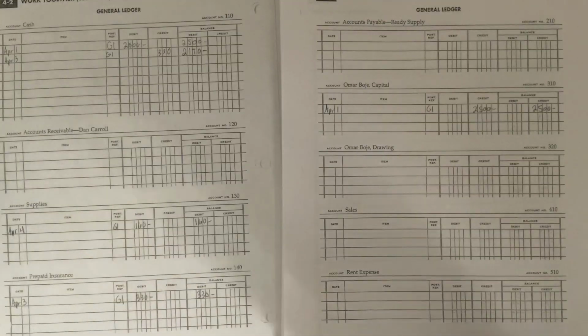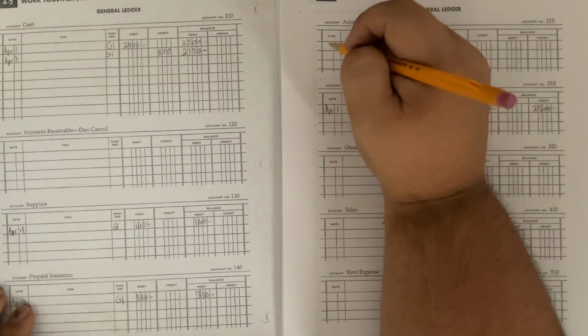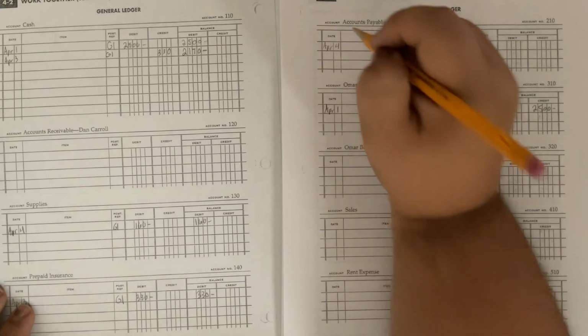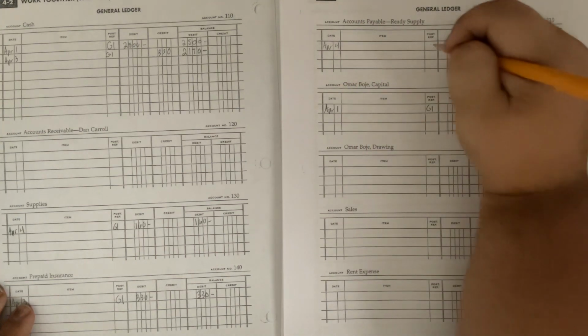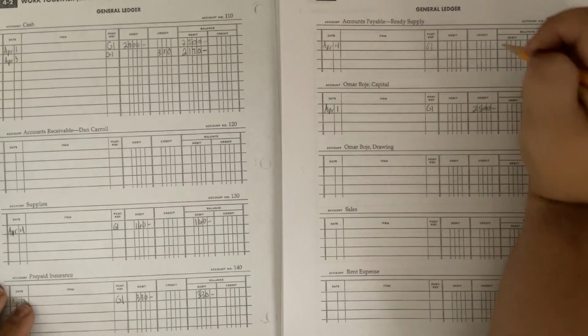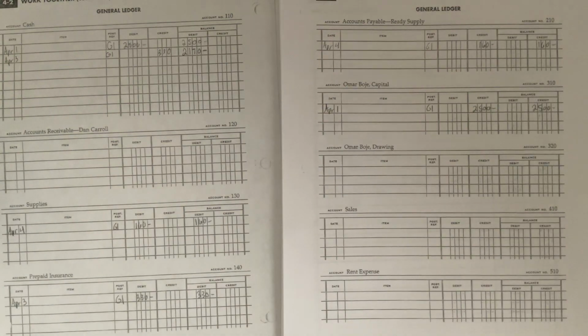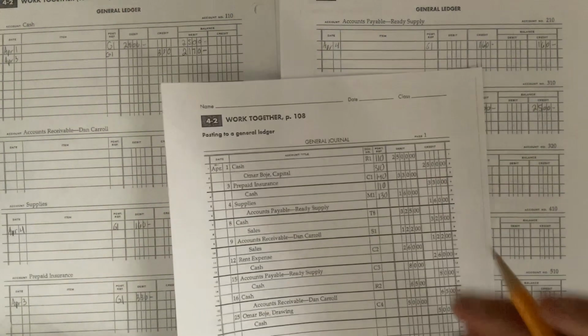Go to our accounts payable. April 4th, G1. This is your credit of 160. Account number 210.